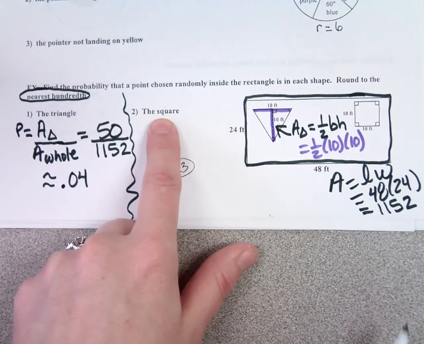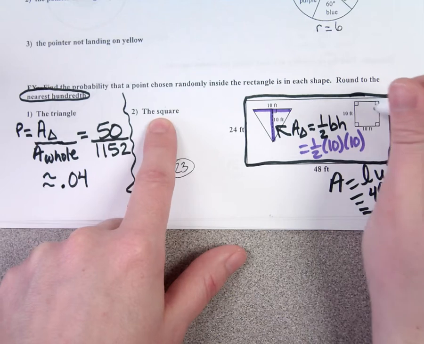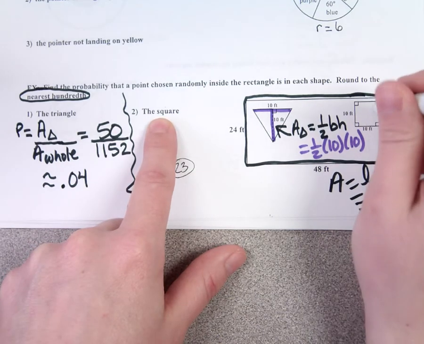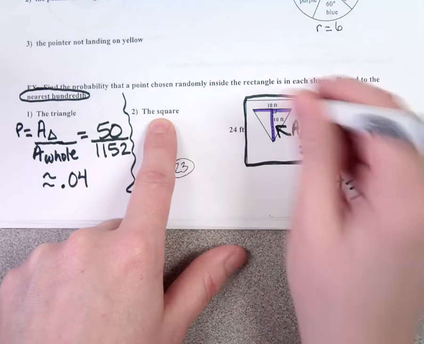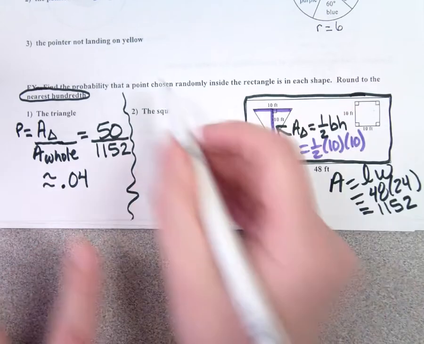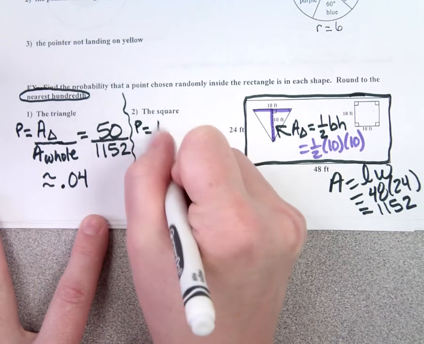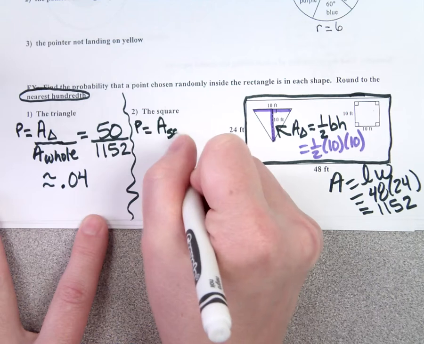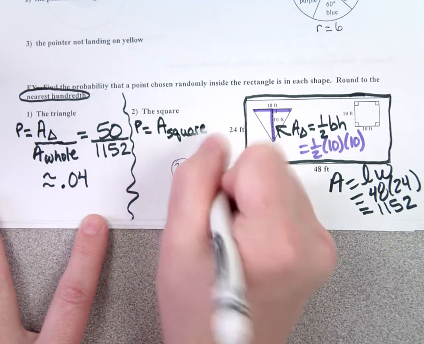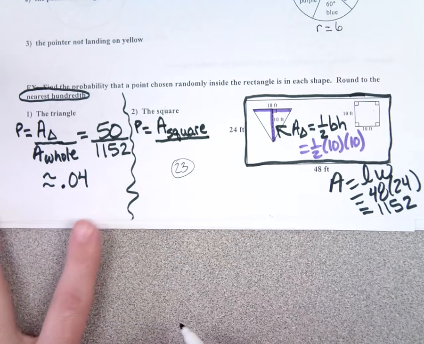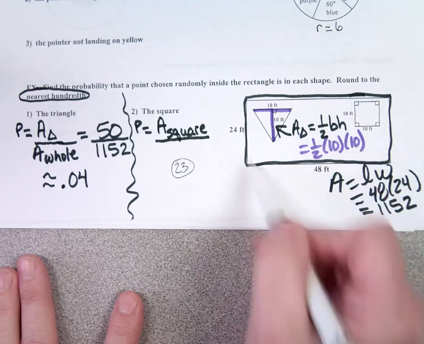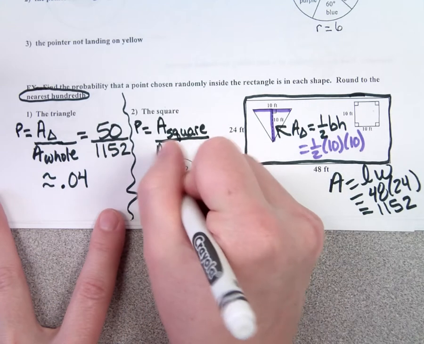Okay, so this time I want my dart to land in the square. So I'm going to find the probability of the dart getting in the square out of the probability of it going anywhere in here. Okay, so the probability will be getting the dart to go in the square. So I'm going to find the area of the square out of the possibility of the dart going inside that whole giant rectangle. So the area of the whole thing.